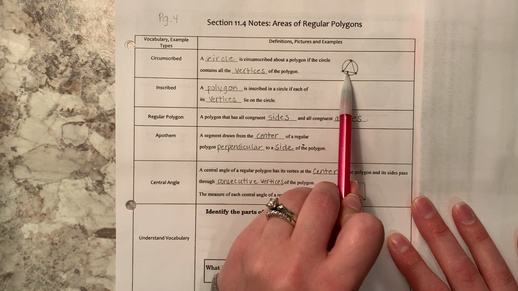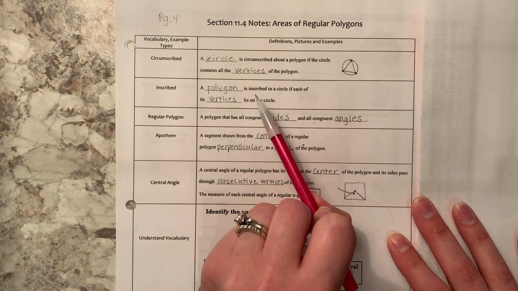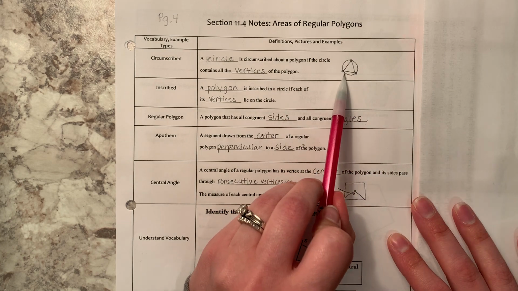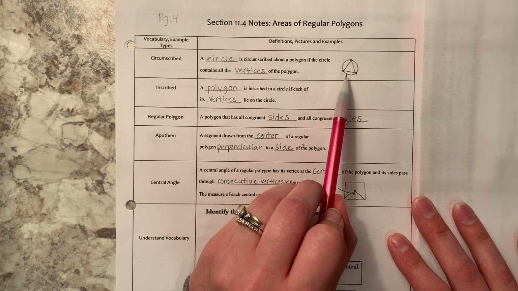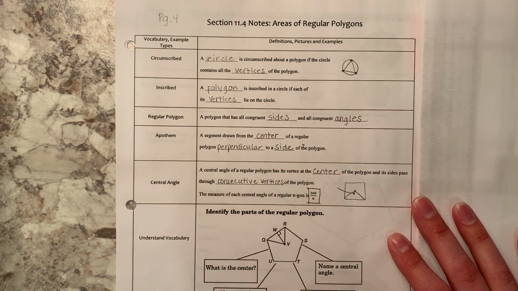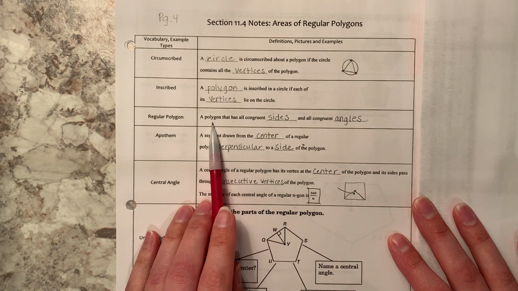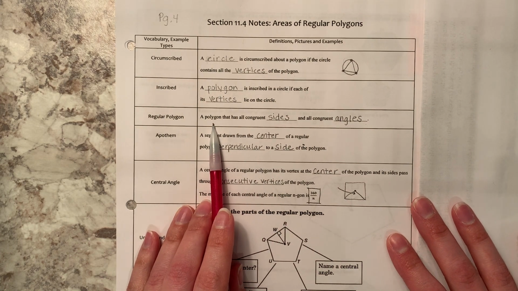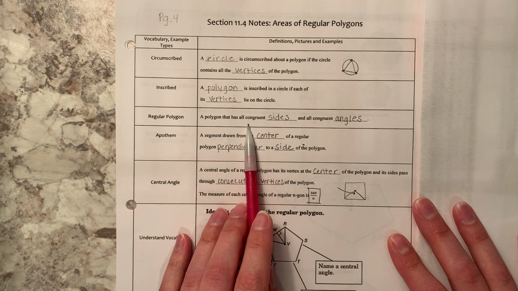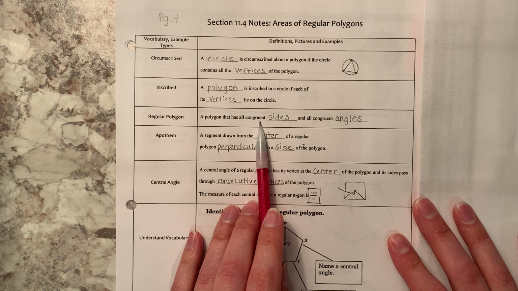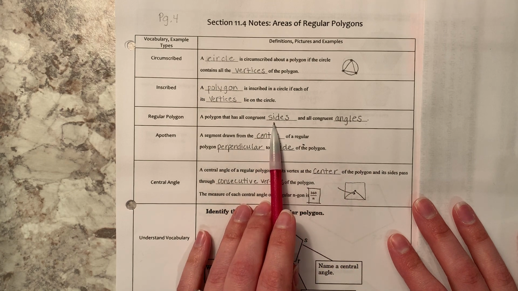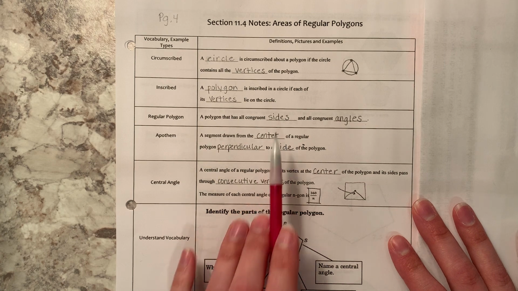All right, inscribed is basically the same picture. I can say that the triangle is inscribed in the circle because all the vertices touch. So I say the circle is circumscribed about the polygon, but I say the polygon is inscribed in the circle, okay? In today's lesson, we're going to be talking a lot about regular polygons. So we have to review what is a regular polygon again. A regular polygon is when all the sides are congruent and all the angles are congruent. So everything is congruent essentially.